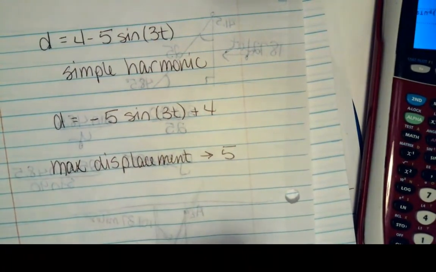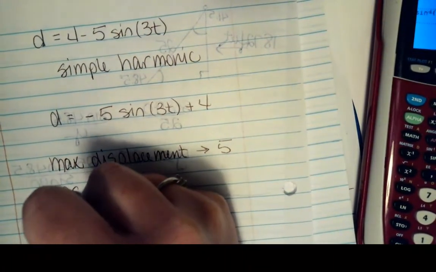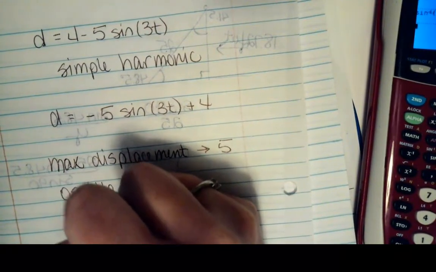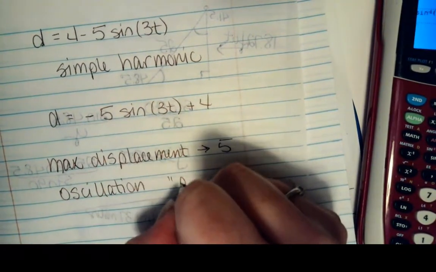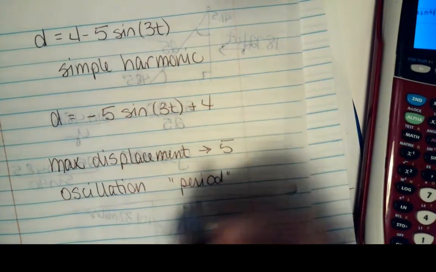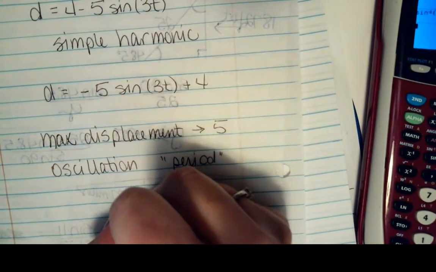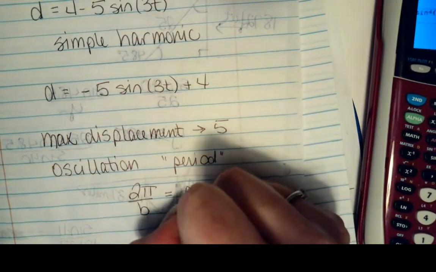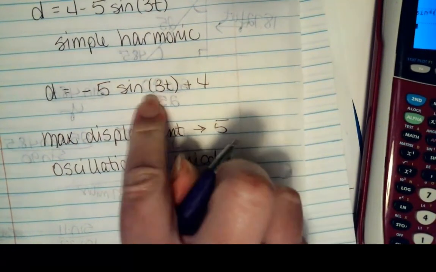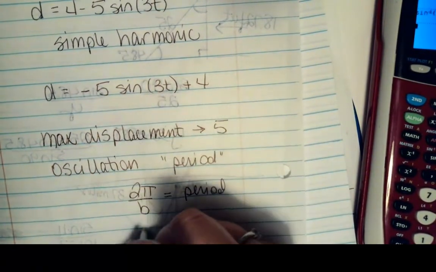What's the time required for one oscillation? So an oscillation is going to be the period. So I can find the period by taking 2 pi over b. Well, what value do I have for b? I have 3.